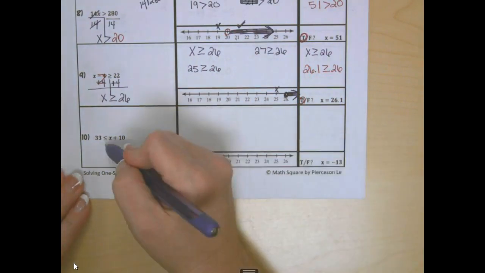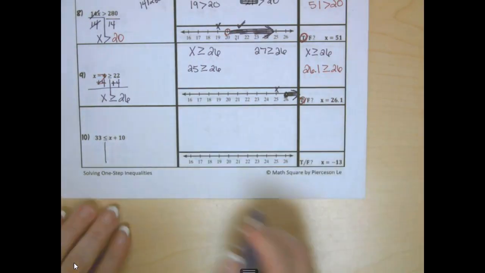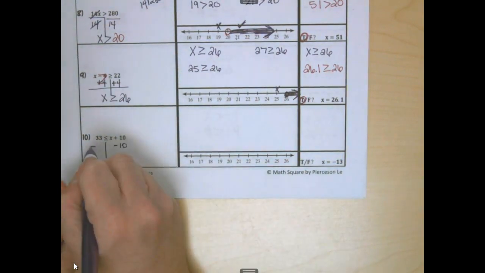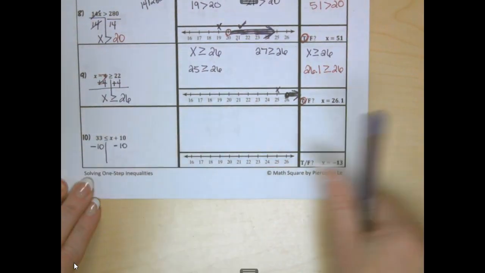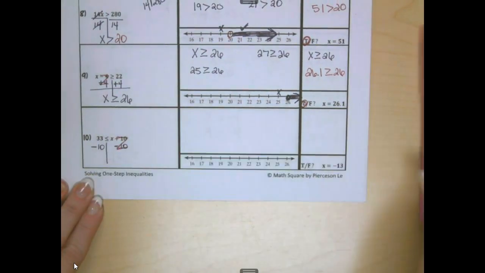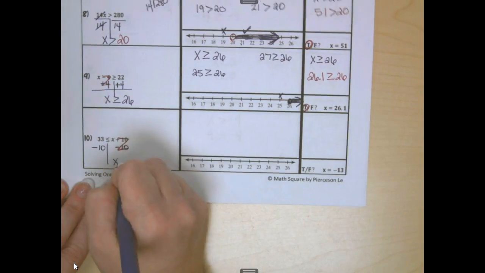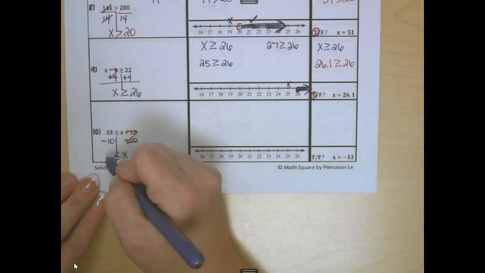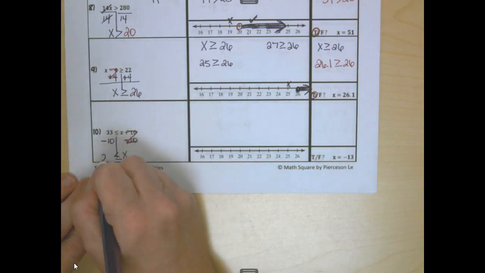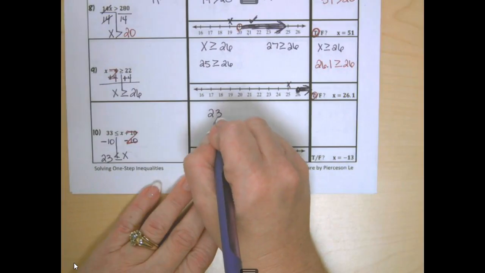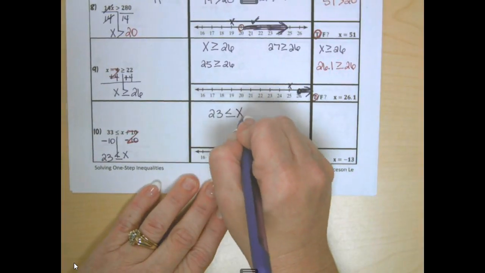The first thing I'm going to do is draw the river. Subtract 10 on this side, subtract 10 on this side. This creates my 0 pairs. X is left on this side. 33 minus 10 is 23. So 23 is less than or equal to x.